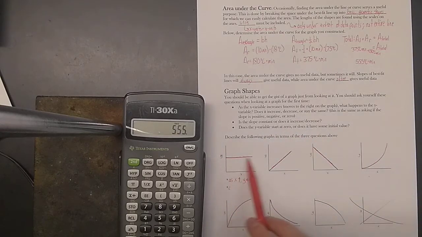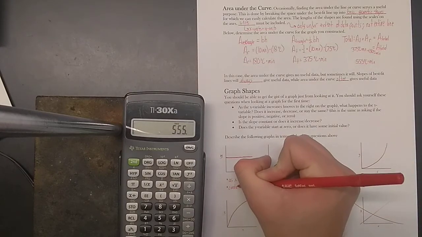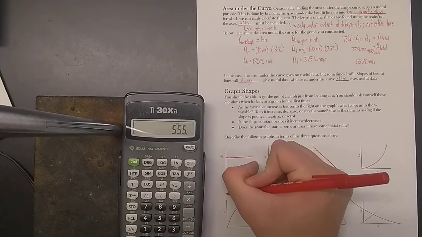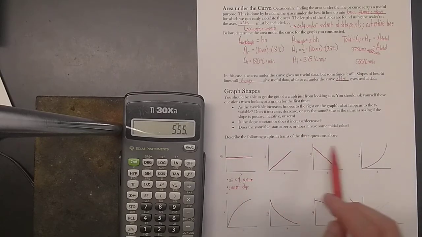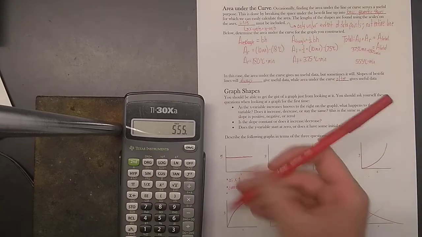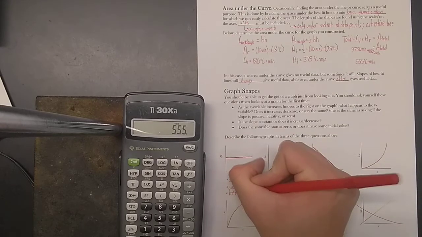This slope, the steepness, remember, slope just means steepness. This steepness is constant, so I'm going to say that this is a constant slope. And lastly, the third question you should always ask is, does the y variable start at 0, or does it have some initial value? Here, very clearly, 0 would be down here at the x-axis. It is not starting there. So I'm going to say b, using the symbol for y-intercept, is not 0.